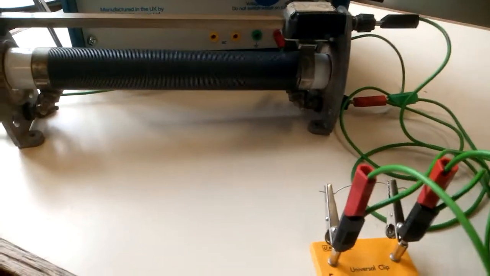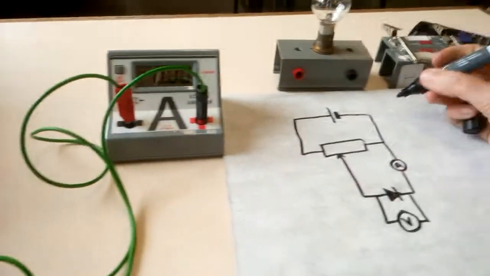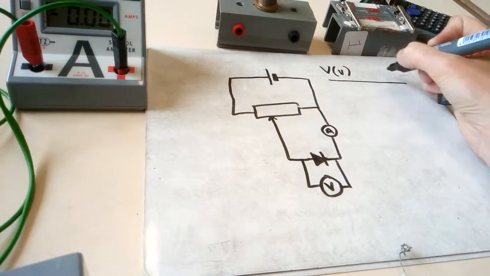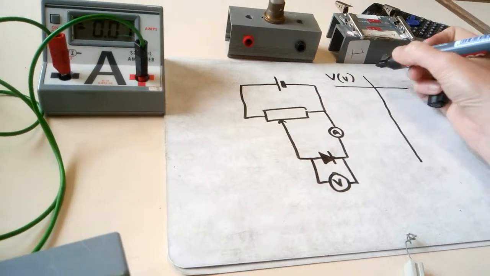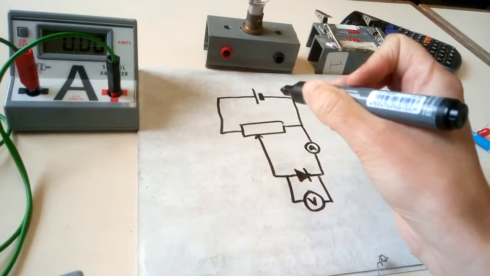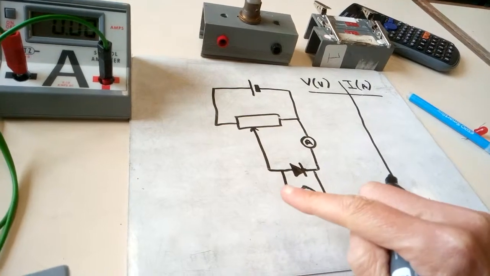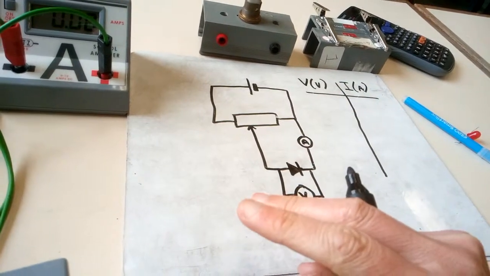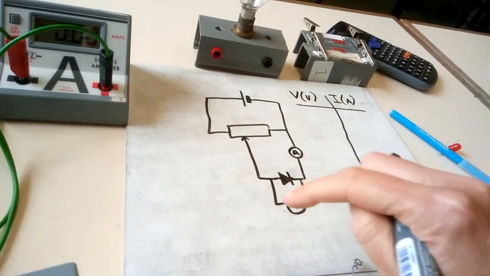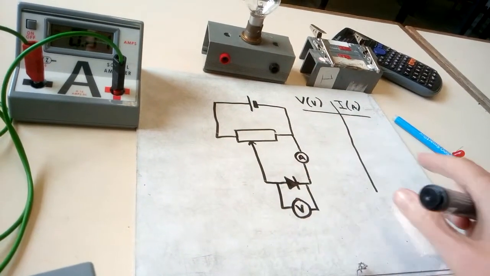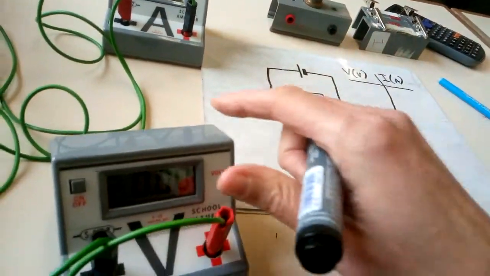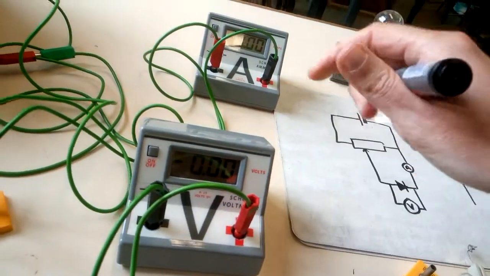So if I just turn it off to start with, we're going to again be recording potential difference, and we're going to be recording current. And this is, as I said, for a diode. This is the circuit I've set up. You won't need to know the circuit. You can just do the circuits that we've done for the resistor and for the bulb. But when you're looking at A-level, this is the sort of circuit that we'll start looking at. So I'm going to get some results, and you can use my results to graph.